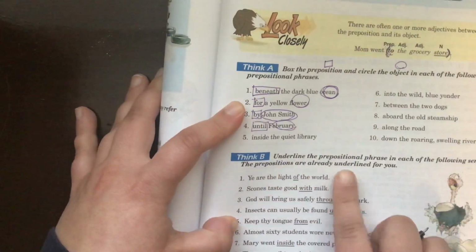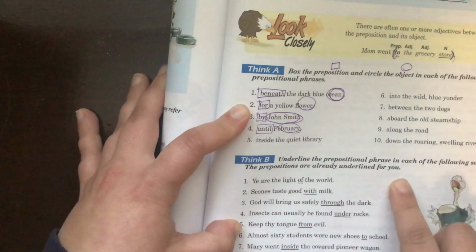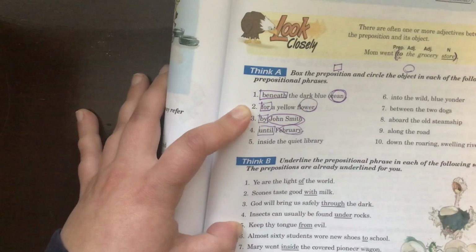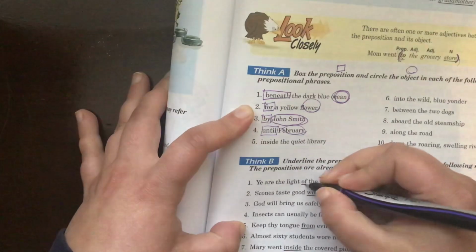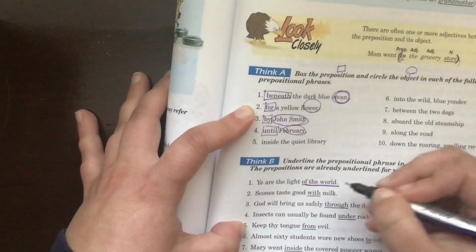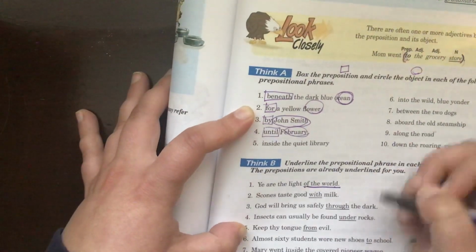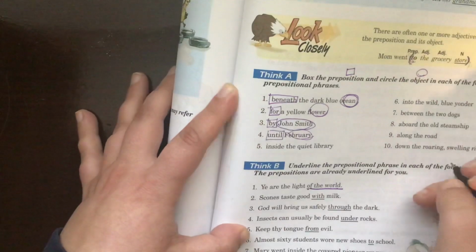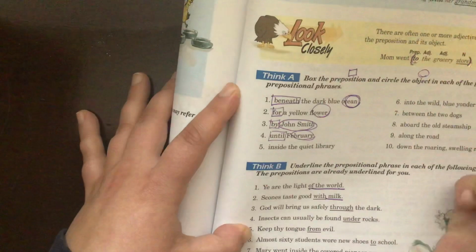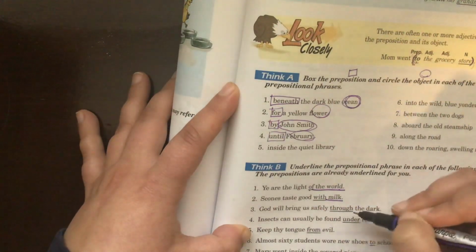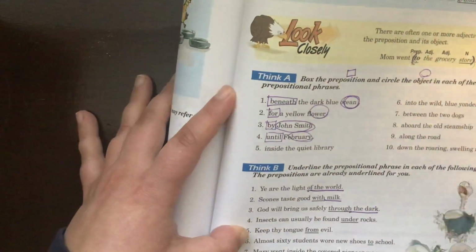It says, underline the prepositional phrase in each of the following sentences. The prepositions are already underlined for you. Yay, we have a little bit of an advantage here. Ye are the light of the what? The world. So this is all part of the prepositional phrase. World is the object, but everything in between the preposition and world needs to be underlined because that's all part of the prepositional phrase. Let's keep going. Scones taste good with what? With milk. God will bring us safely through what? Through the dark. So we underline the whole prepositional phrase just like that.